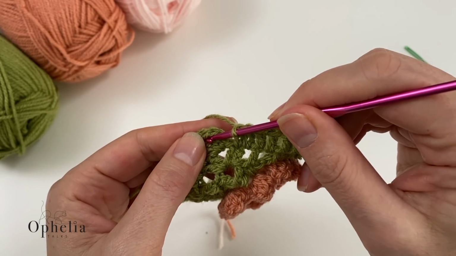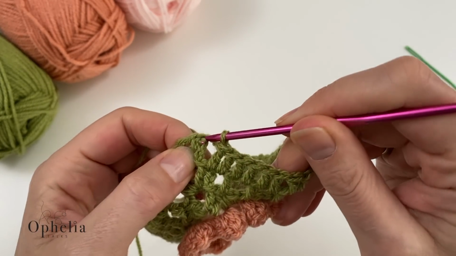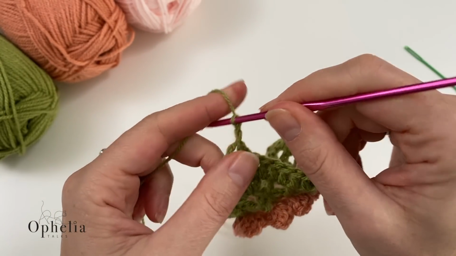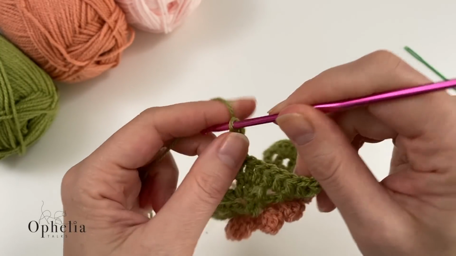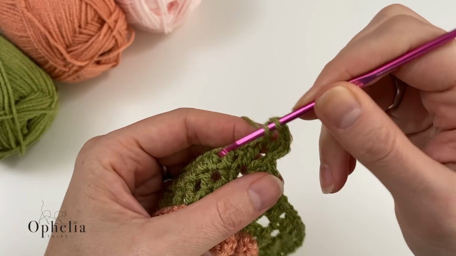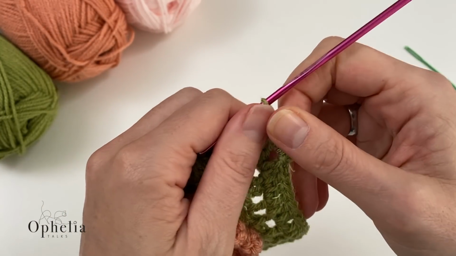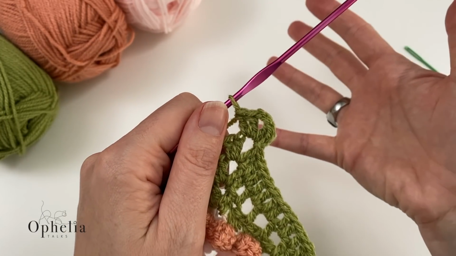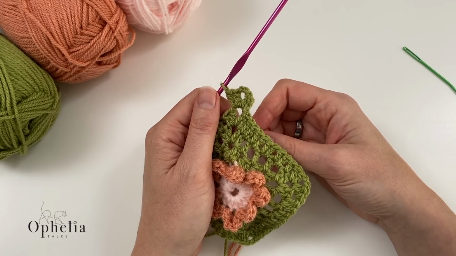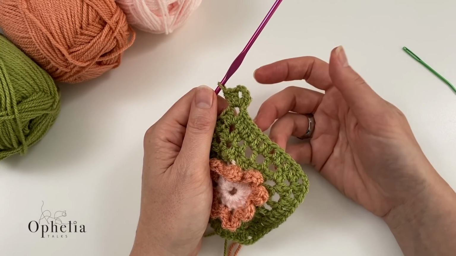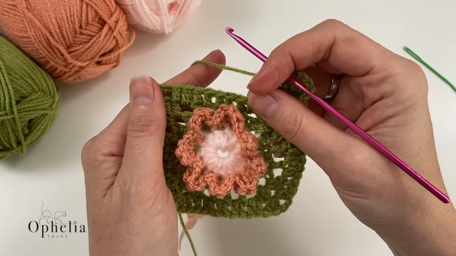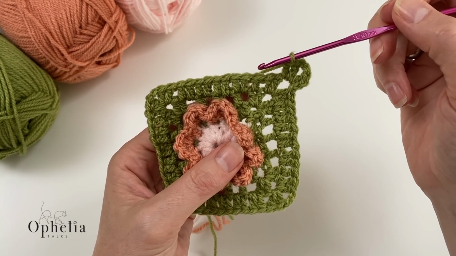And I'm just closing my round, doing my slip stitch and doing my chain 2, 1 double crochet, 2 chains and 2 double crochet corner. So we have now started round 6, and from here on we are going to be doing the 2 double crochet clusters again, which I've now called the dainty clusters. And so we are going to start placing those along the sides here.